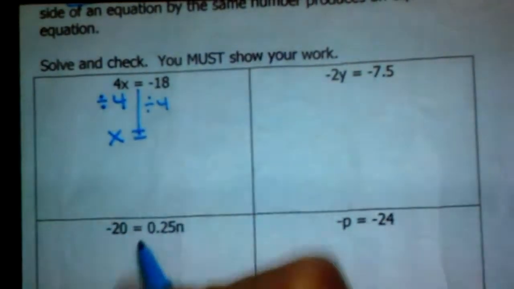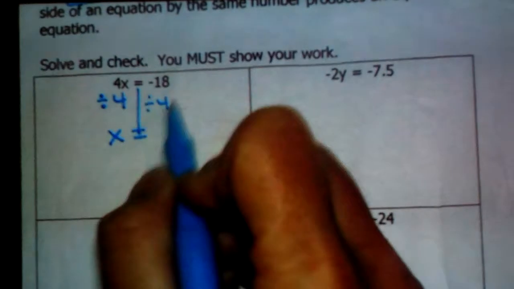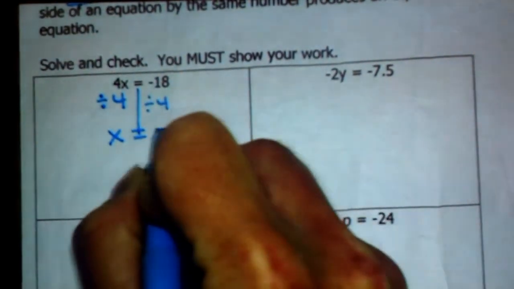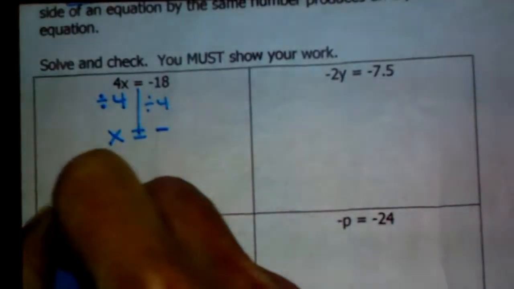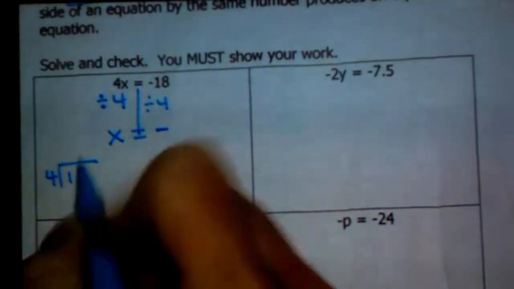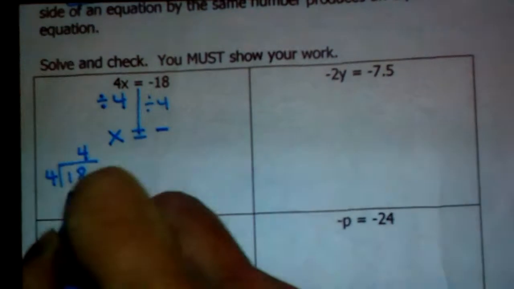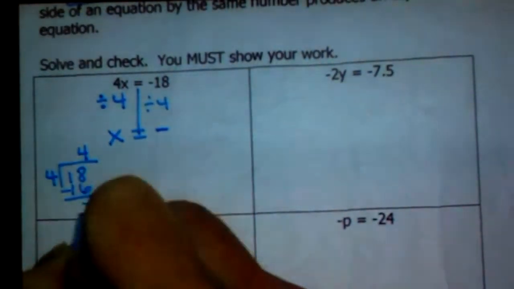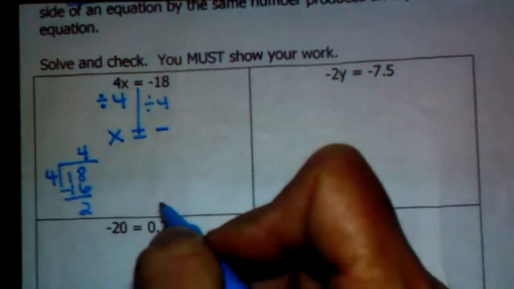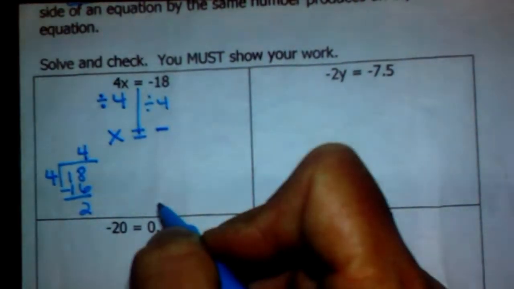Negative 18 divided by 4, first off, I know it's going to be negative because when you divide with one of each, it's negative. And I need to take 18 divided by 4. Well, 4 goes into 18 4 times. 4 times 4 is 16. I'm going to subtract. And now maybe you're seeing why we show you all of that information and how to divide with decimals.